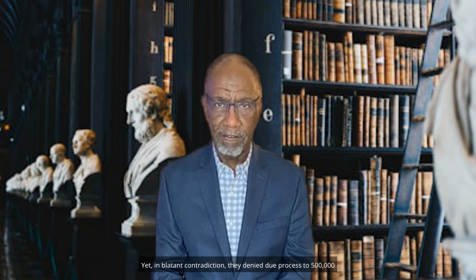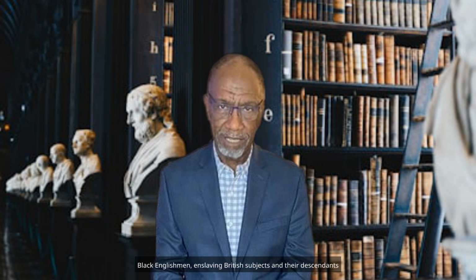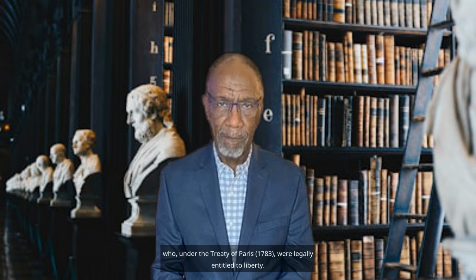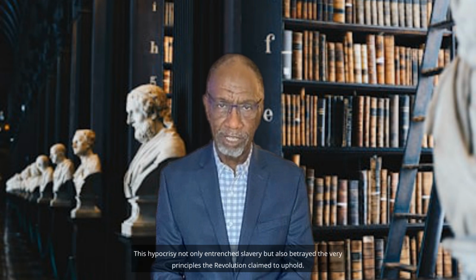Yet, in blatant contradiction, they denied due process to 500,000 black Englishmen, enslaving British subjects and their descendants, who, under the Treaty of Paris, 1783, were legally entitled to liberty. This hypocrisy not only entrenched slavery, but also betrayed the very principles the Revolution claimed to uphold.